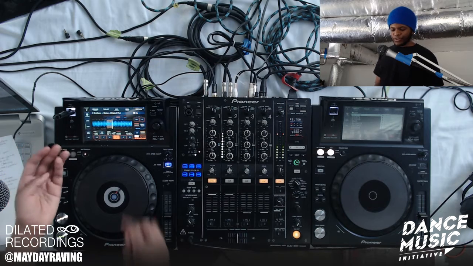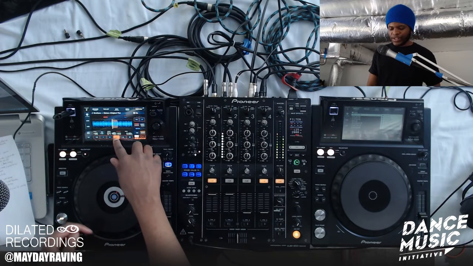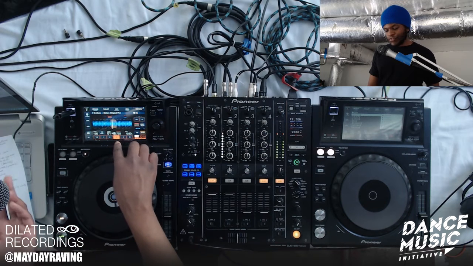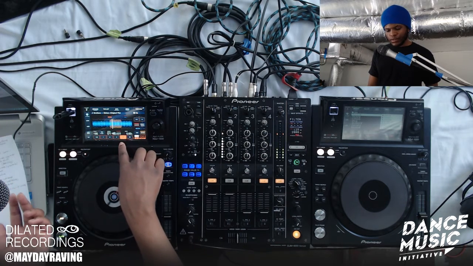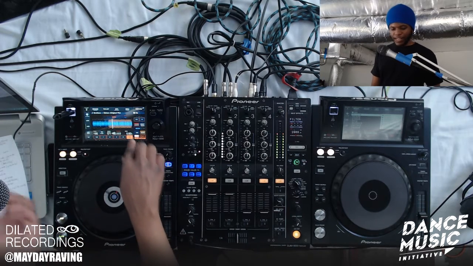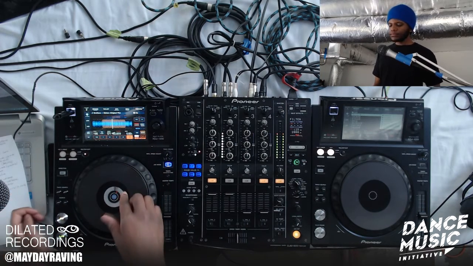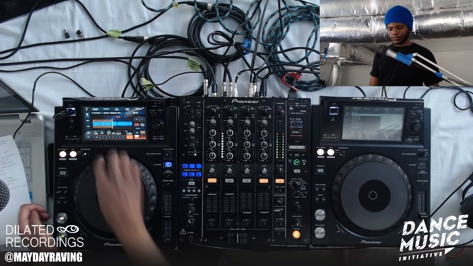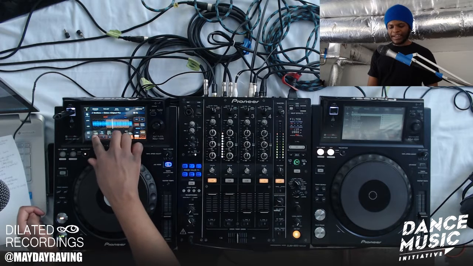So we have a nice loop here. As you can see, it's 4 beats as indicated by the 4. So you can actually set it to different intervals such as 8 beats. Smaller, like half a beat.